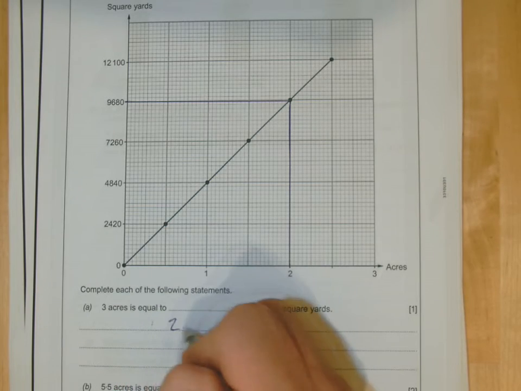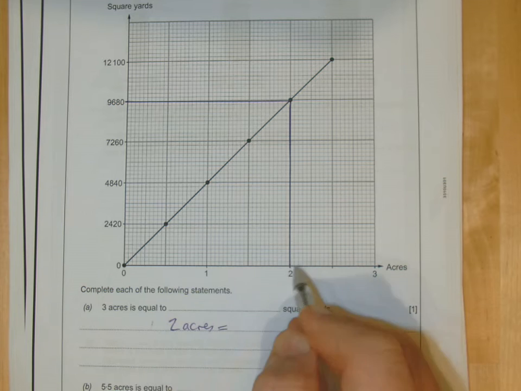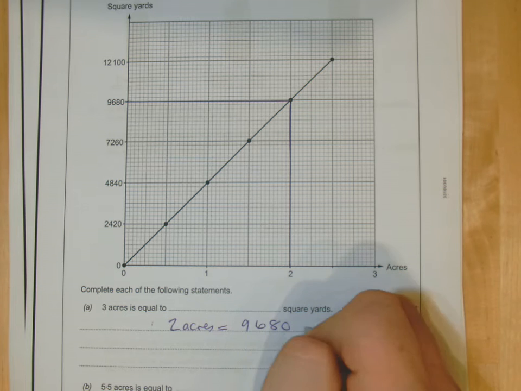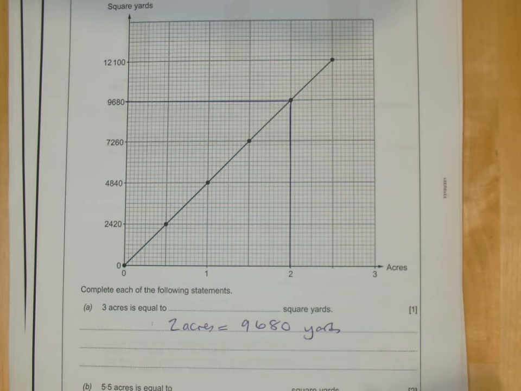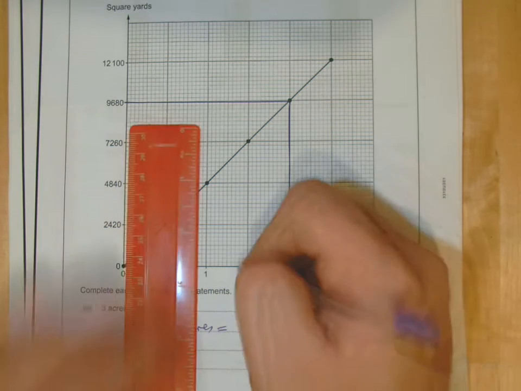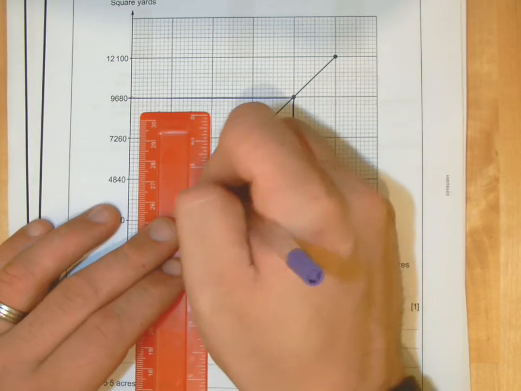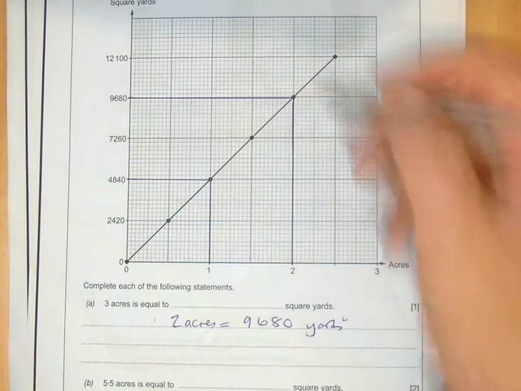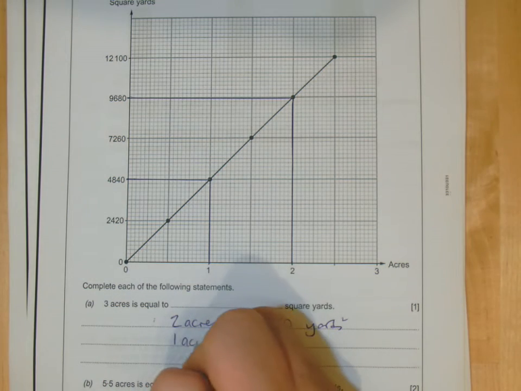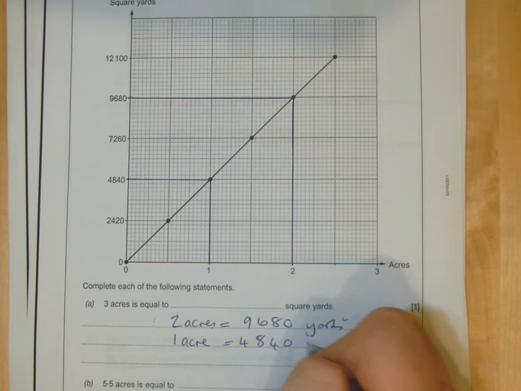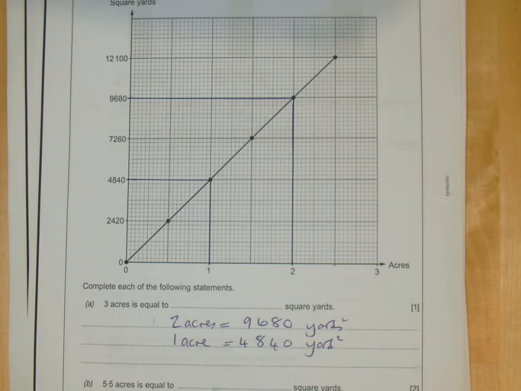So 2 acres will equal 9,680 square yards. That's 2 acres. Now I want 3 acres, don't I? So what I could do now is see what 1 acre is. So draw a line from 1 acre till it hits the line and then read across there, 4,840. So 1 acre is 4,840 square yards.